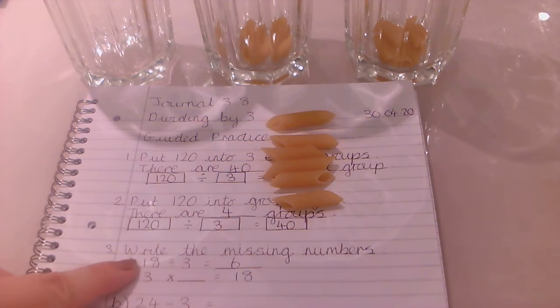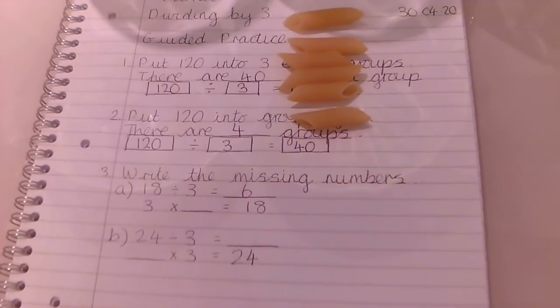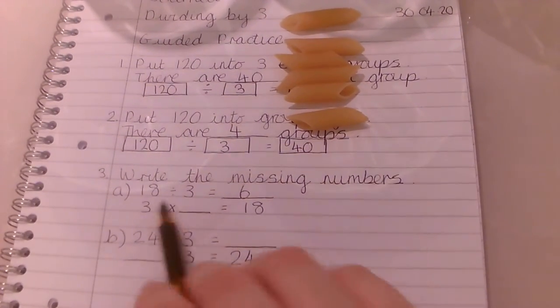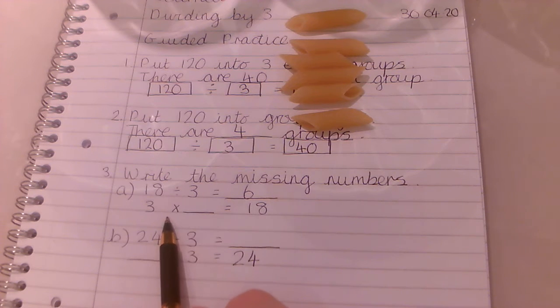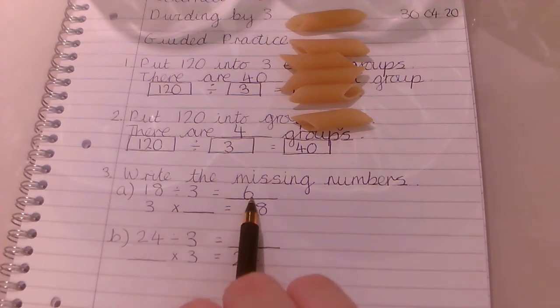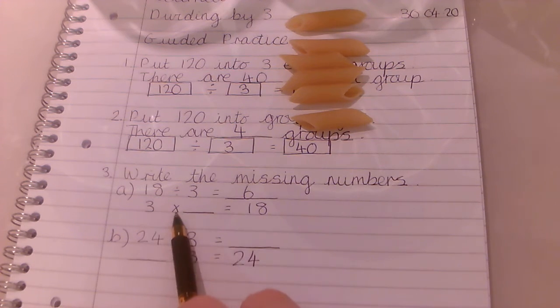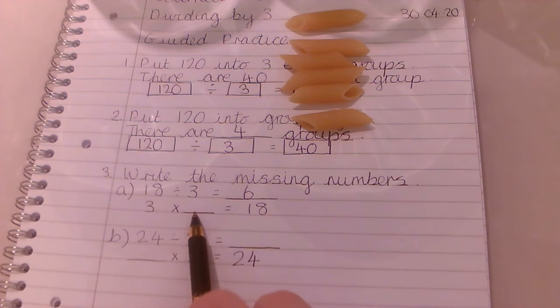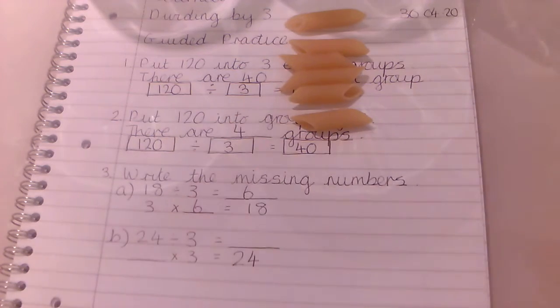Now this is what we call a number family. Because we know the dividing fact, we can also work out a multiplying fact. So if we know 18 divided by 3 is 6, we also know that 3 times something equals 18. What's that going to be? It's going to be 6. It's the same.